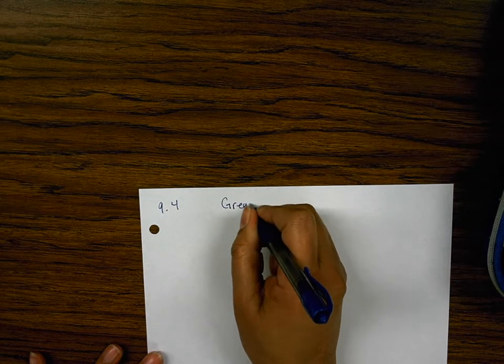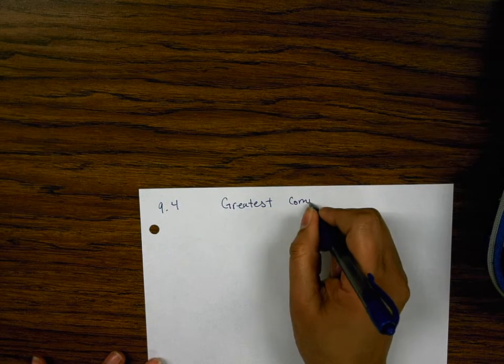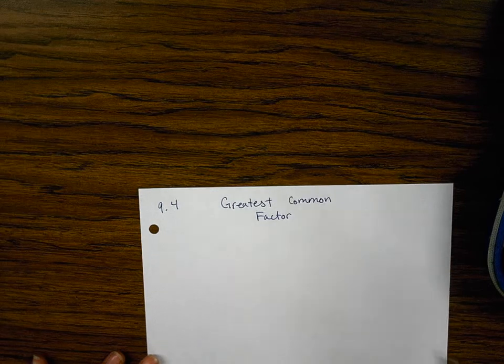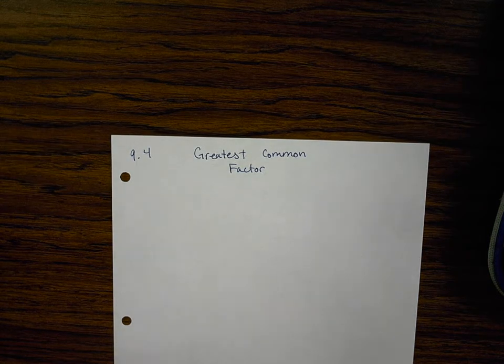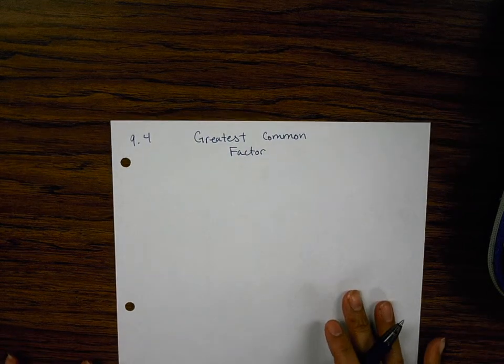The title will be Greatest Common Factor. You worked with greatest common factor back in elementary school. Now we're going to take that and apply it to factoring using the greatest common factor.